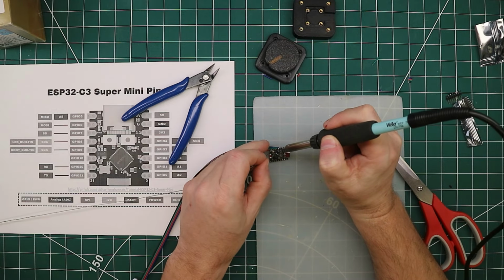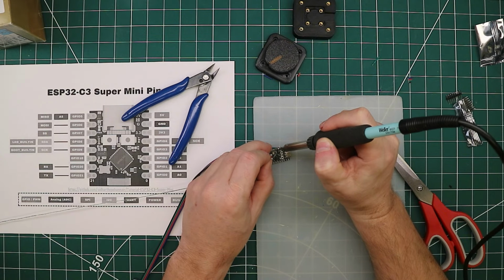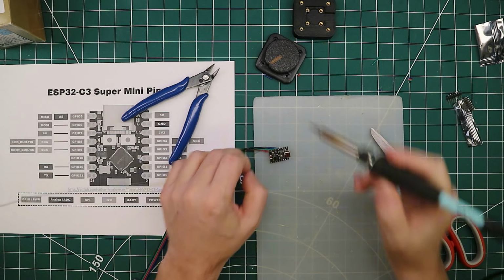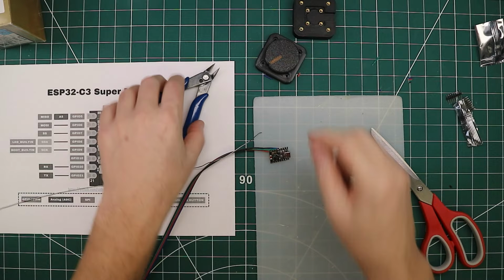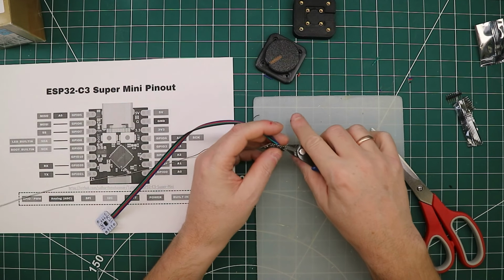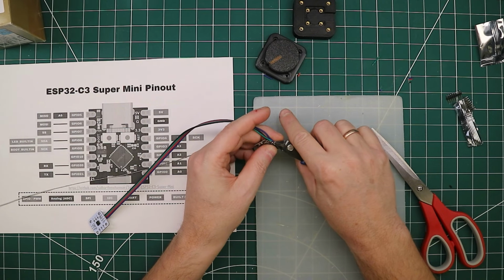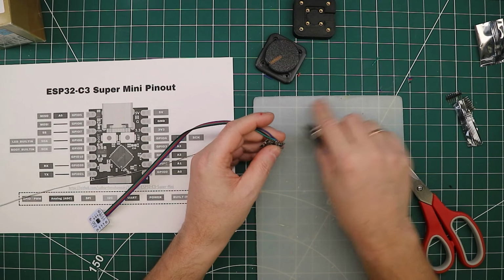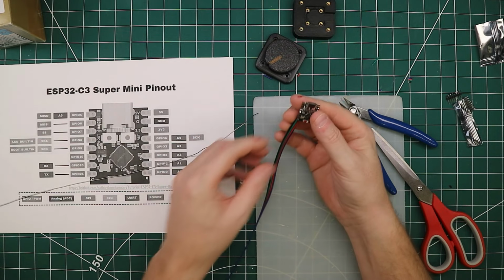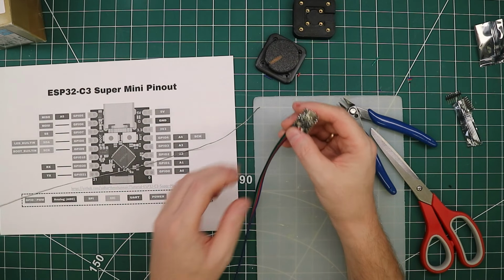That's one. And then that's the other. I think we can cut a little bit of the excess wire here. Like that. And then, yeah, there's one thing. I should have done this in the other direction.